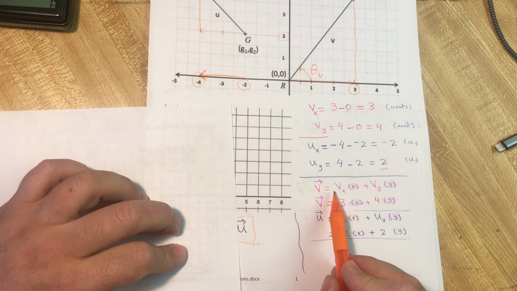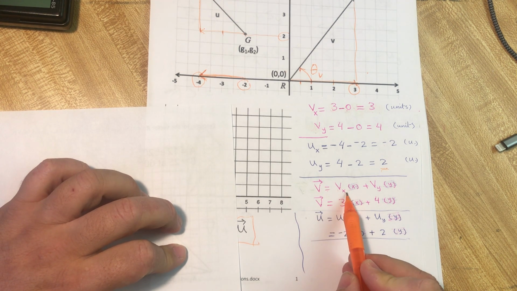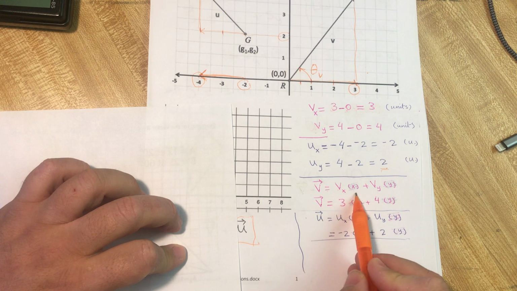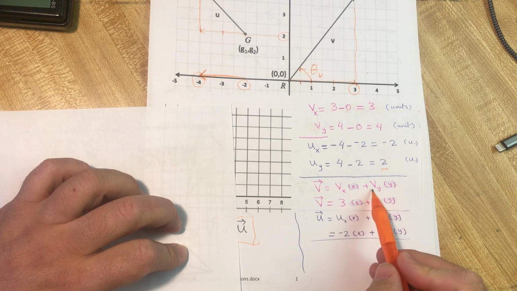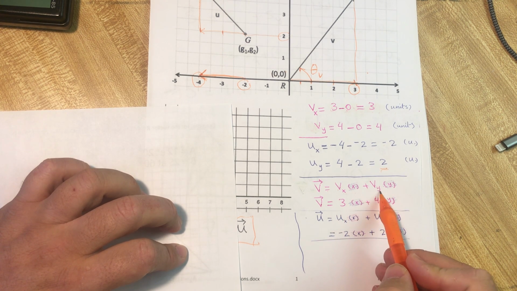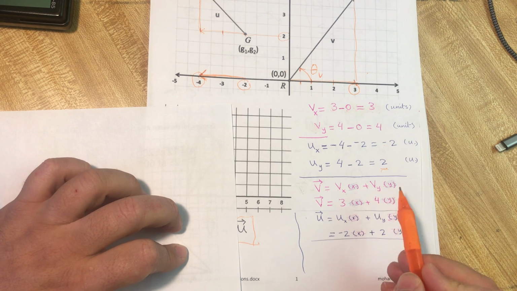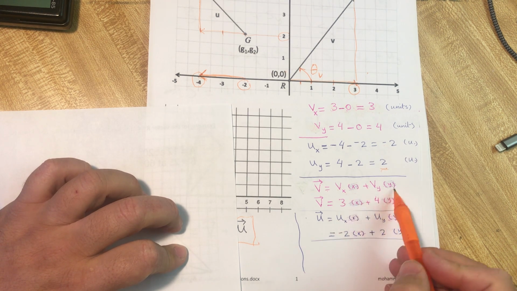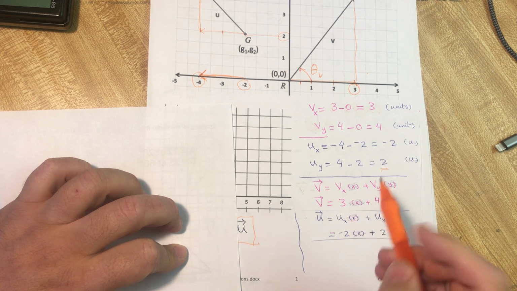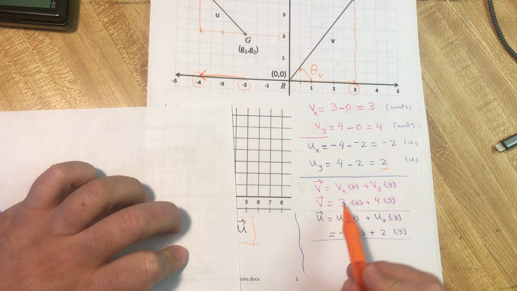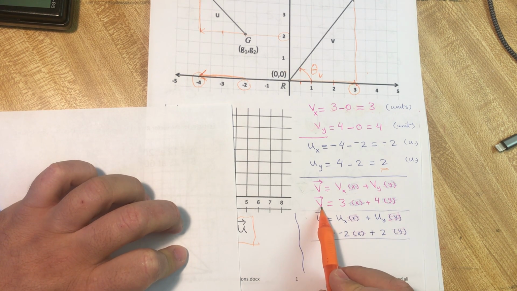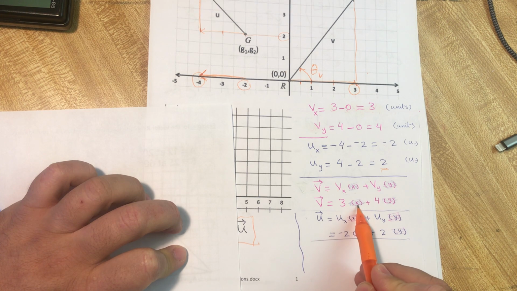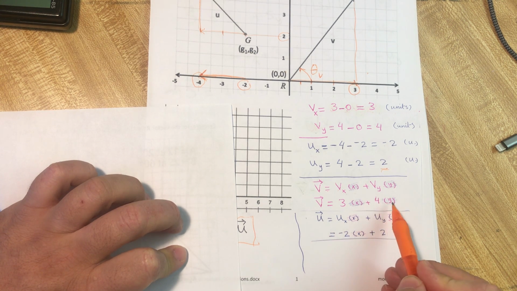V as a vector is equal to vx in x direction plus vy in y direction. We will learn how to write them later, but I need you now to know that the vector v, for example, is 3 units in x direction and 4 units in positive y direction.